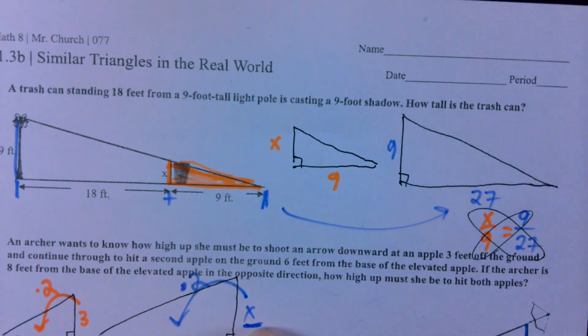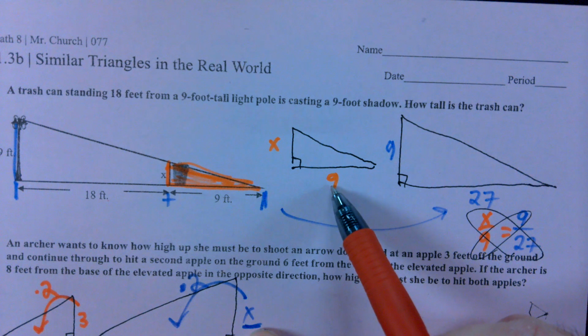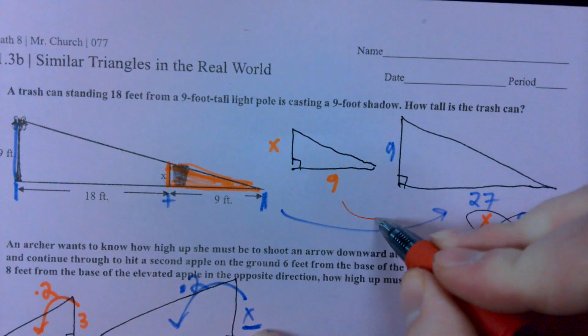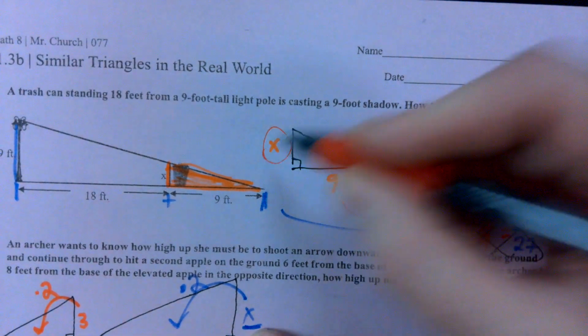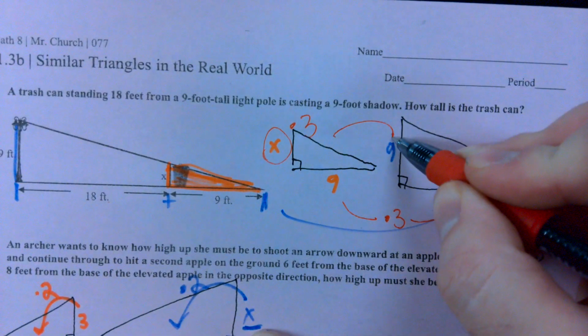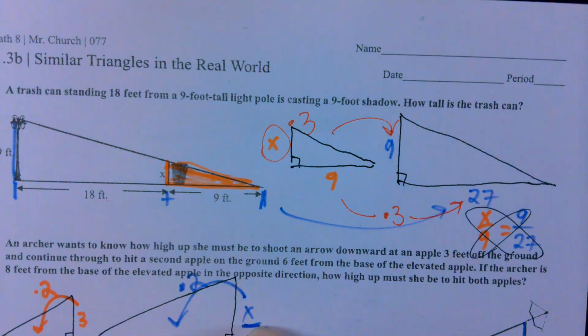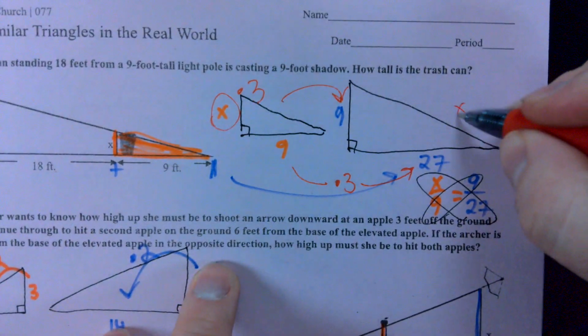See what I mean? Up here on the first problem, from 9 in our first base to 27, that's times 3, right? So whatever x times 3 is, it's got to equal 9. What's our answer going to be? 3. That's going to be 3.